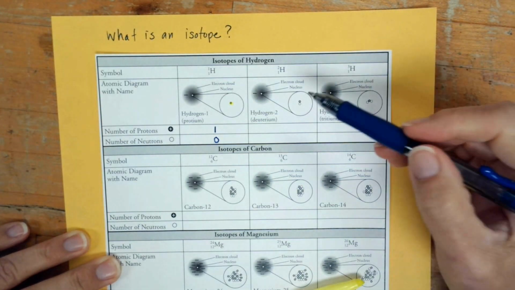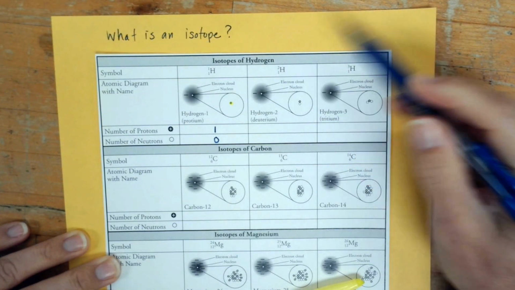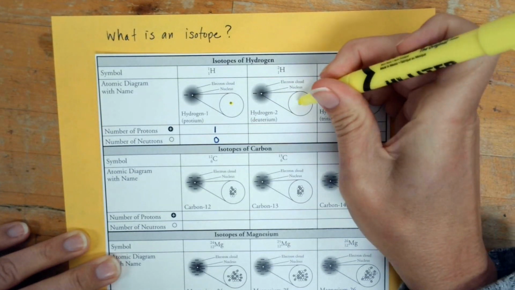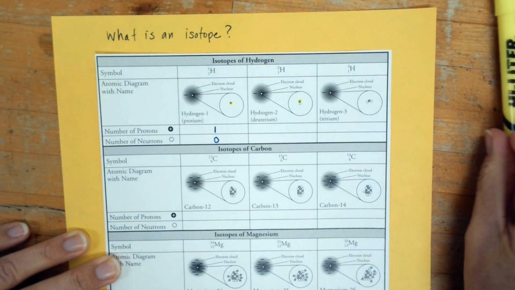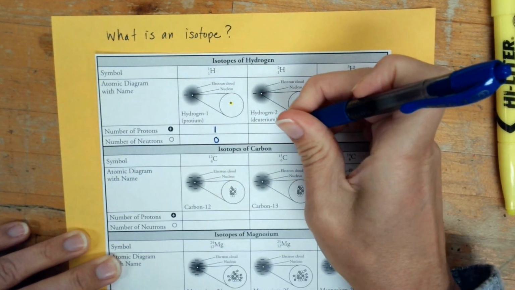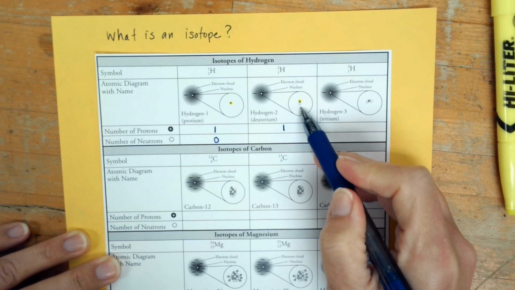All right, so now I'm going to look at this one labeled 2,1H, or hydrogen 2. Again, I'm going to look for the positives. Okay, I've got one of them. Positives are protons, and I have one of those. But then I also have something else, a little circle that has no positive in it.